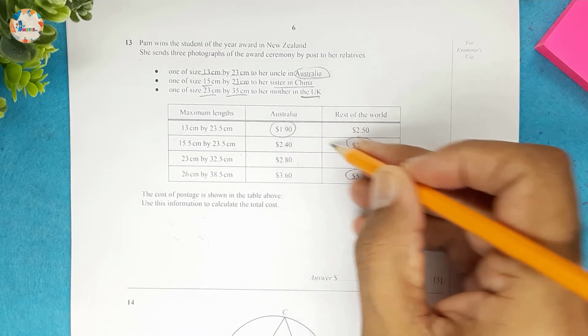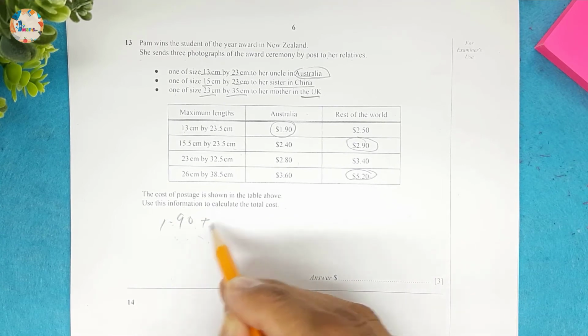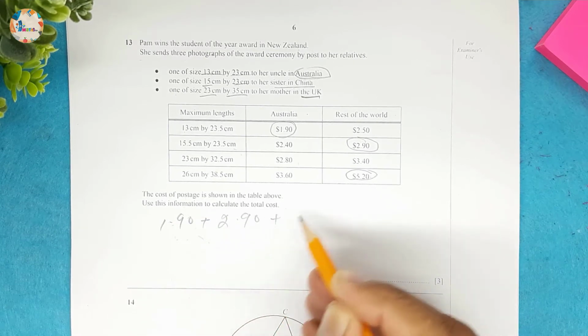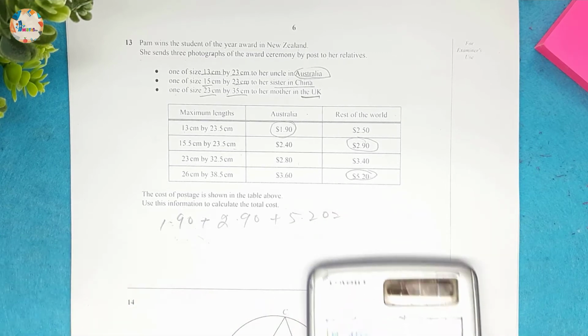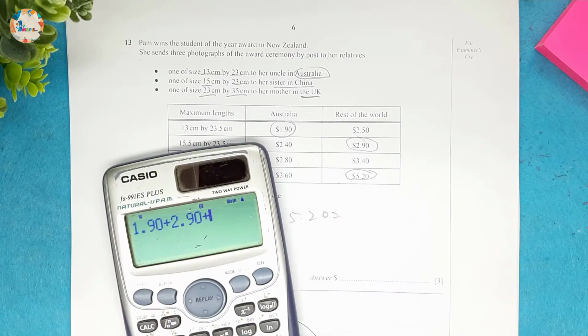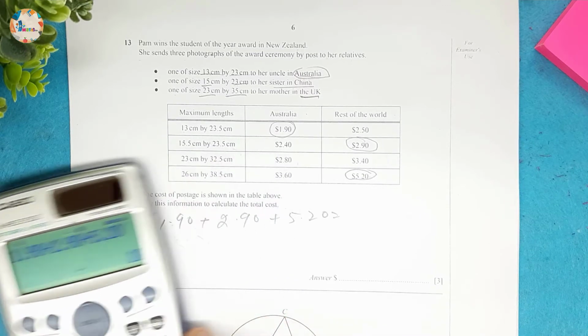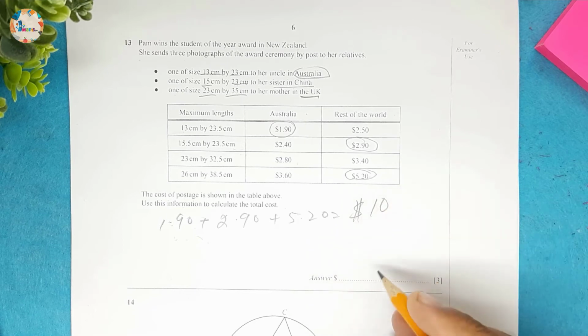So these 3 values we have to add. $1.90 plus 2.90 plus 5.20. If we add 1.90 plus 2.90 plus 5.20, this will be adding up to $10. So $10 will be our answer for this question number 13.